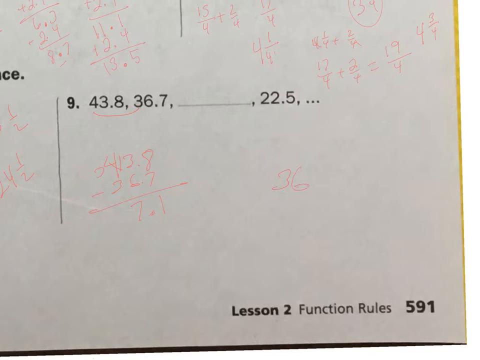So let's try it. 36.7 minus 7.1. 7.1, that's 6. Bring down my decimal. 2, 1, that's 9. 29, and you can use your calculator on this. 29.6.